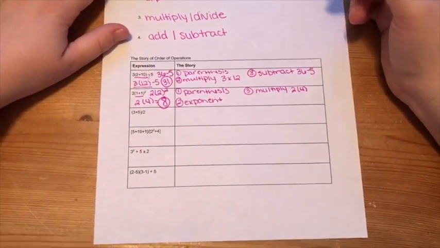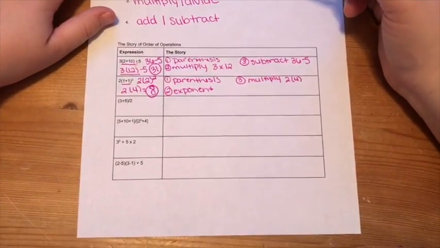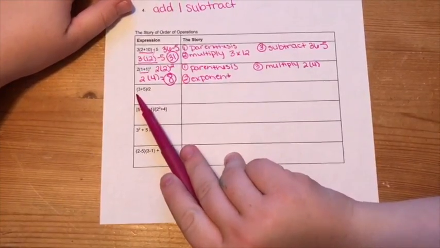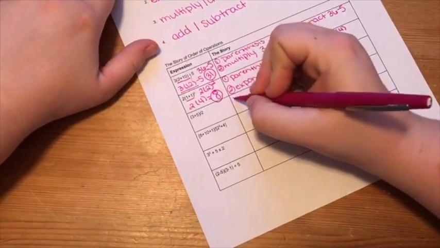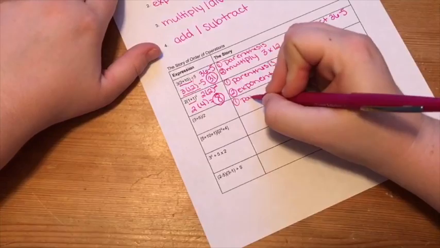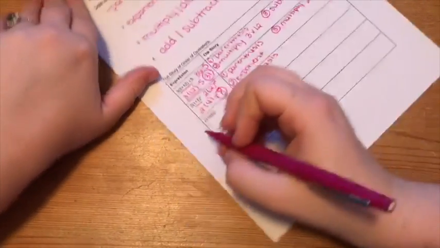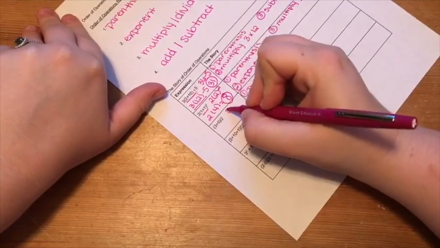This is the last one that we're going to do together. So let's go through the steps. First thing I'm going to do is the parentheses, so 3 plus 5. Step number 1, parentheses. So 3 plus 5 is 8.